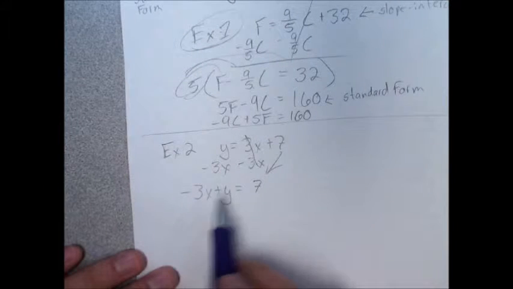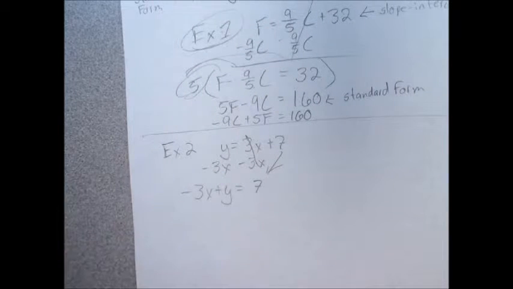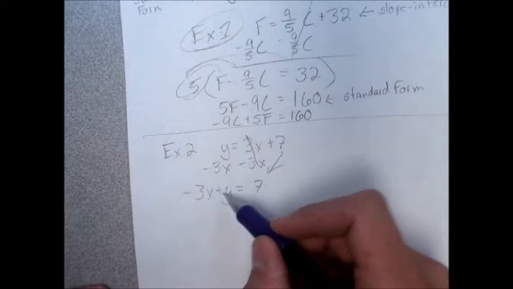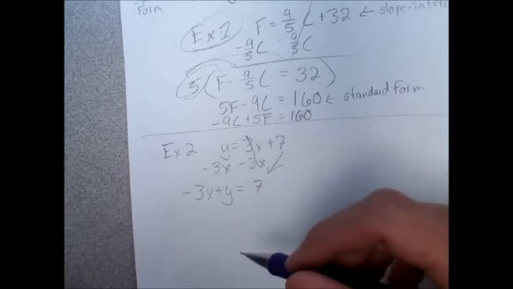Everything is already in integer or whole numbers. Okay, so I'm good there. These are just a constant. Just a constant is 1 there, constant 7. So there it is in standard form.